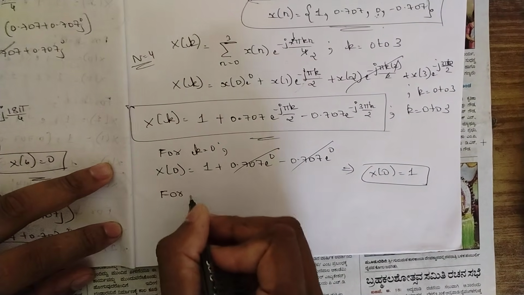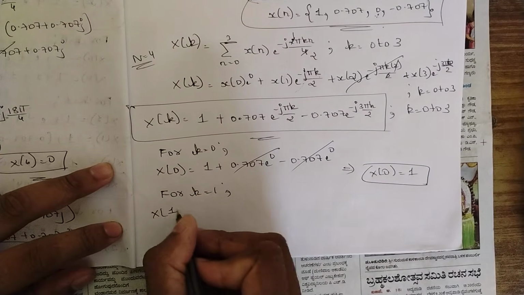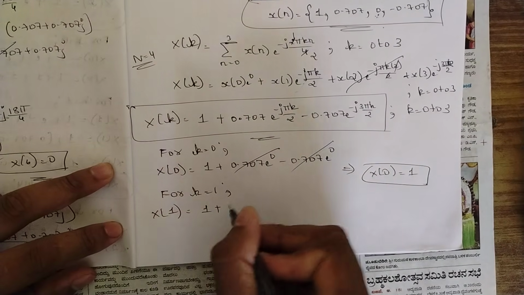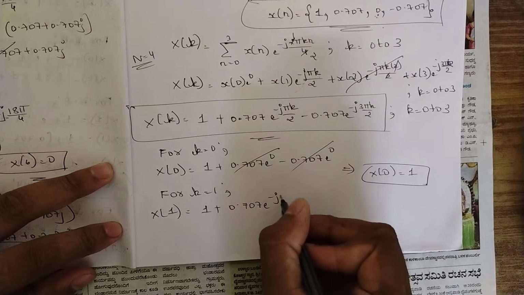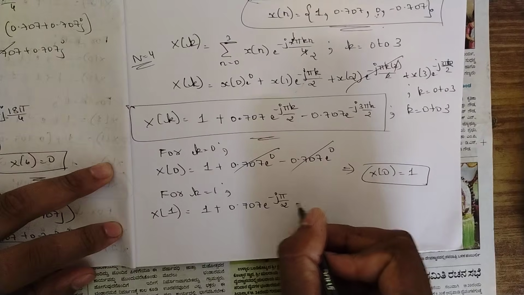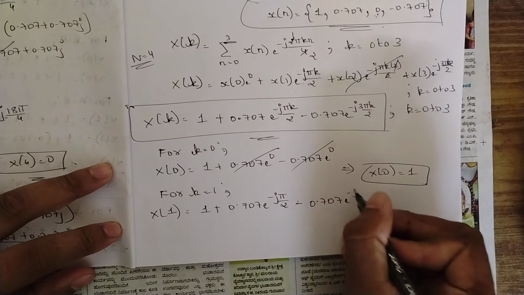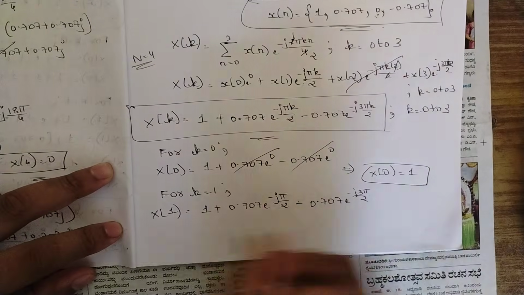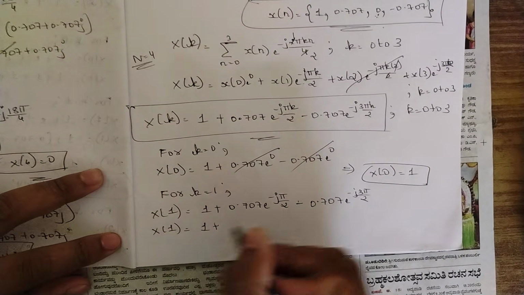So we would be left with x of 0 is equal to 1. Similarly for k is equal to 1, x of 1 is equal to 1 plus 0.707 e power minus j pi k by 2, that is 1 by, k value is 1, minus 0.707 e power minus j 3 pi by 2.